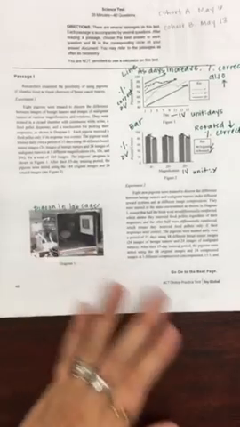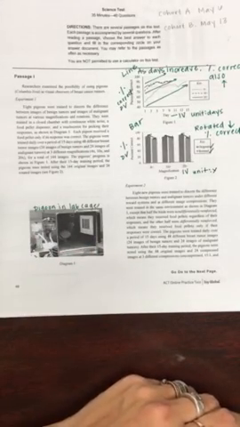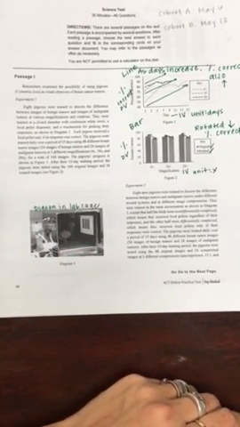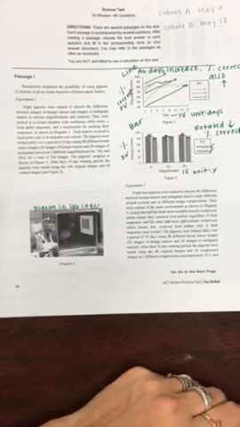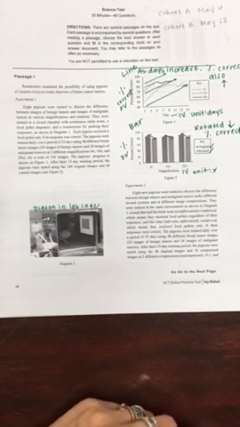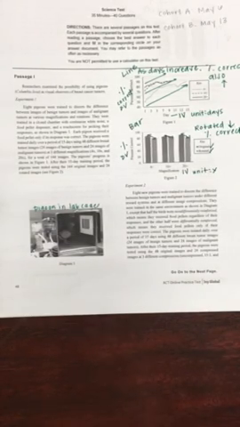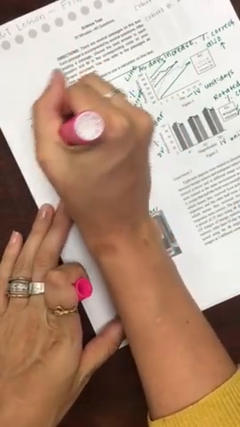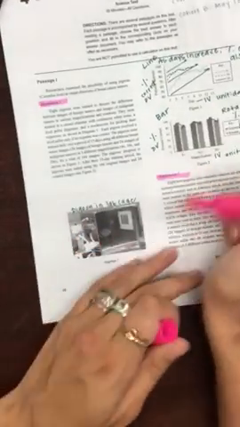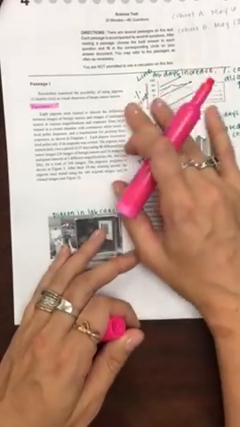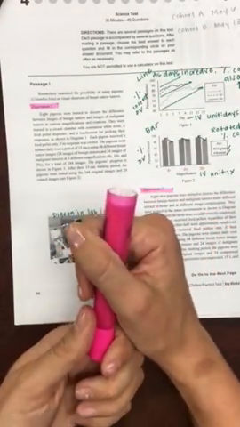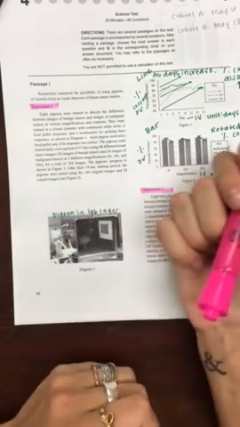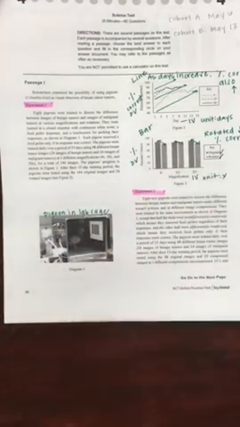The first thing that I see is researchers examine the possibility of using pigeons as visual observers of breast cancer tumors. So that looks to me like an experiment. And what else looks to me like it has an experiment in it is it says experiment 1 and experiment 2. Now I'm going to go back and forth between using highlighter and the green pen, mostly because I think it's more fun, but you don't need to do this to get full credit.